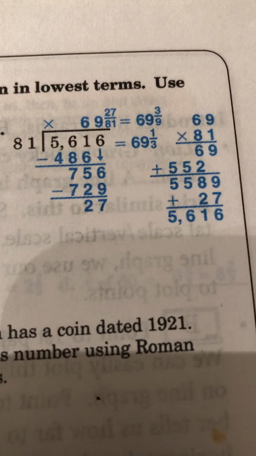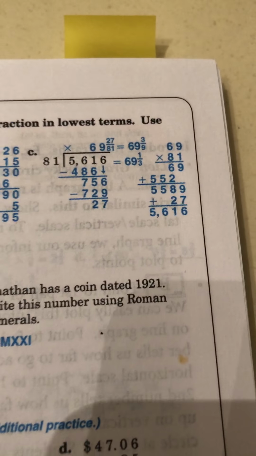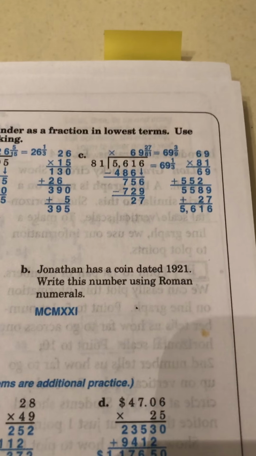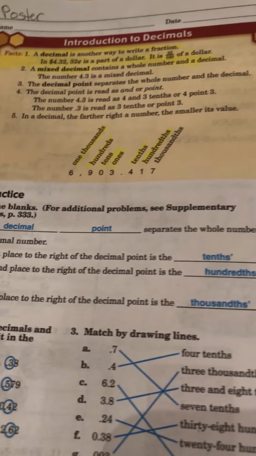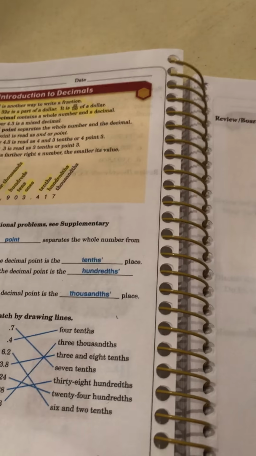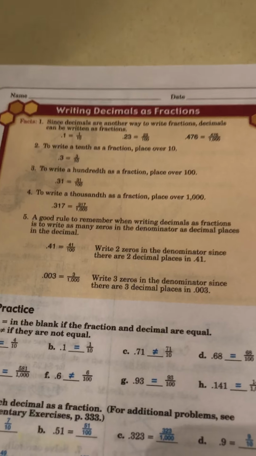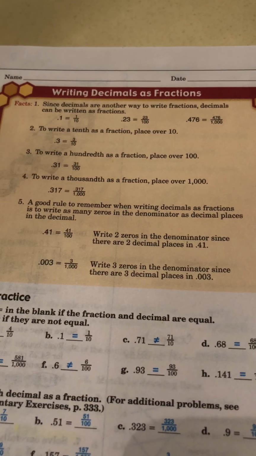If you have a question about that, just give me a quick text, email, phone call, or message me, and I'll be glad to clarify that. But I got to thinking that might be something that confused some of you. So we are back on our lesson for today, which is Introduction to Decimals. And I will plan to see you again tomorrow because we will need to talk about writing decimals as fractions.